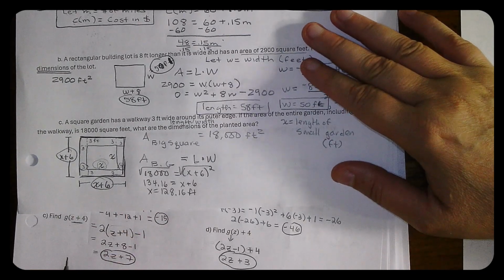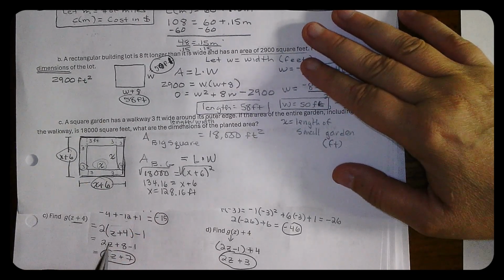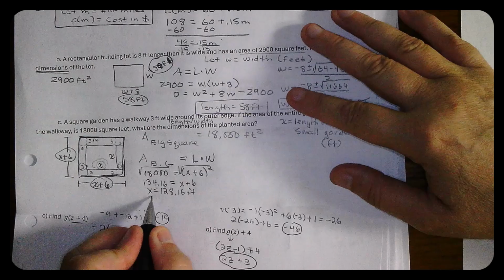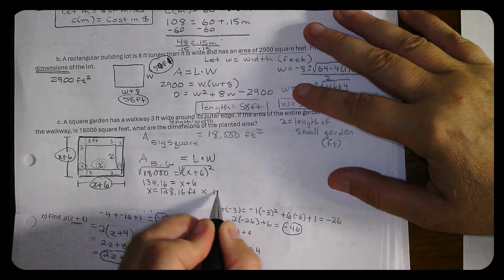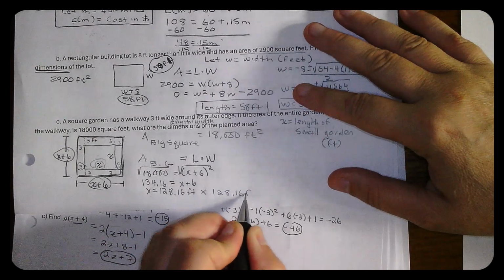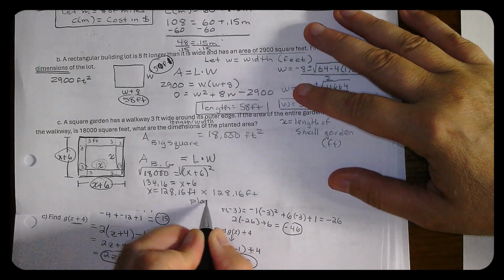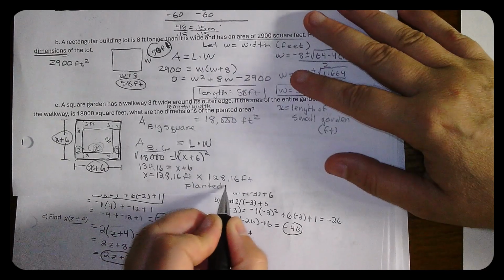All right, the dimensions of the planted area. Remember, we let x equal the length and width of the planted area. So the planted area is 128.16 feet by 128.16 feet. Those are the dimensions of the planted area.